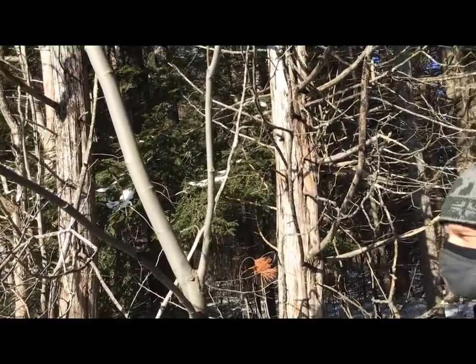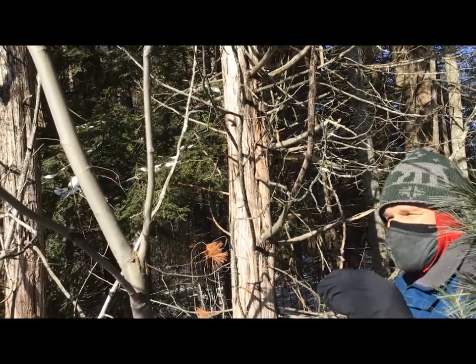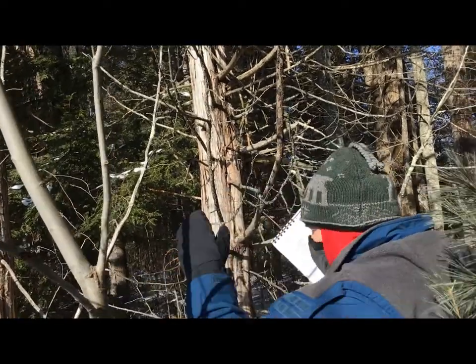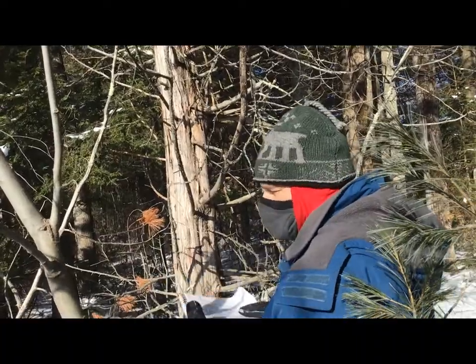It's a juniper. And that's why it has pokey needles. Cedars have softer needles. And they both have similar looking bark, though the white cedar seems to be lighter and whiter.